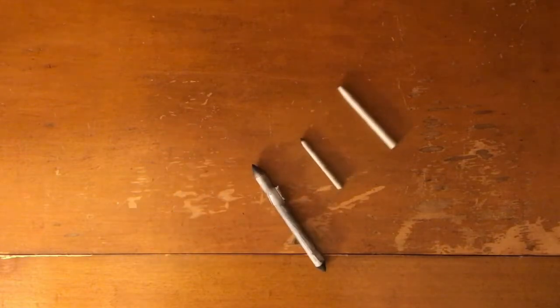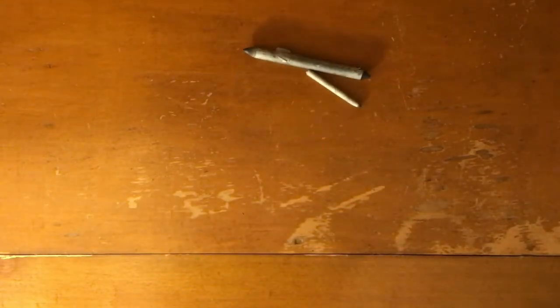Blending stumps are rolled up paper created for easily blending things like graphite or charcoal, so that you don't use your fingers. We'll go over how some of these materials are used later.